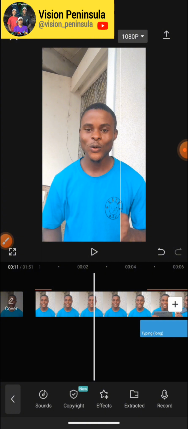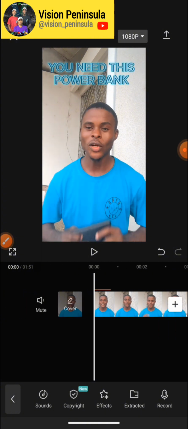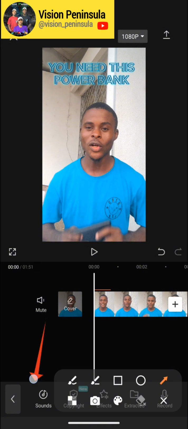So if everything is okay, now we want to add sound. When you come to sound, what you want to add actually is music. So we want to add sound right there. So I'm going to click on it.